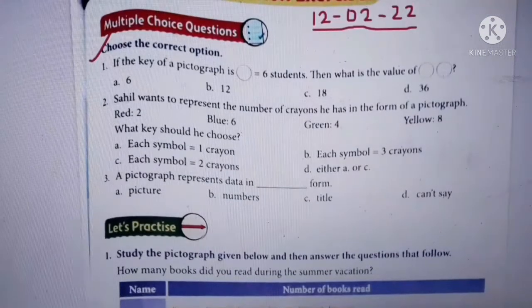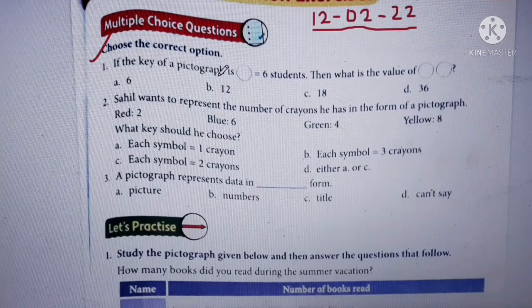If the key of a pictograph is one circle is given 6 students, then what is the value of 2 circles? So you know very well what you are going to do, right? So the answer will be 12. Yes, if one circle stands for 6, then the other circle is also 6. So 6 total, how can we find out? You know, we do addition. Repeated addition is also one of the processes of multiplication.